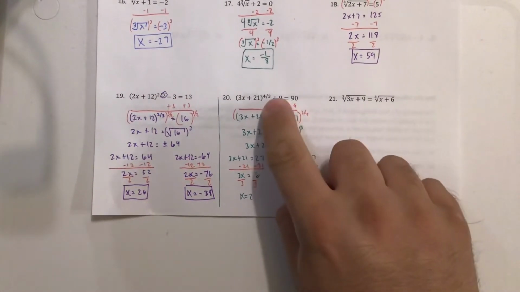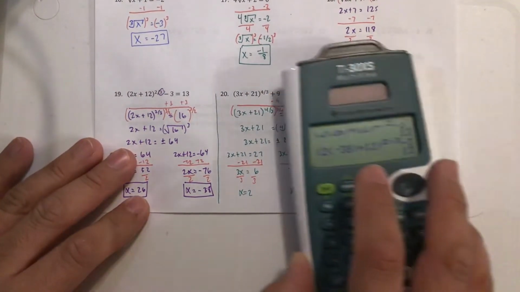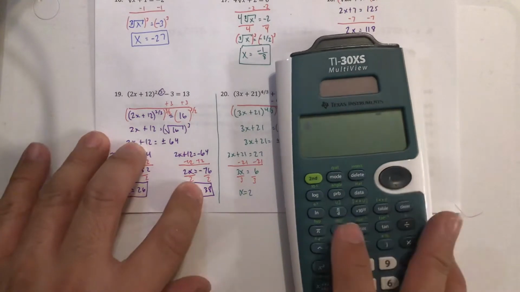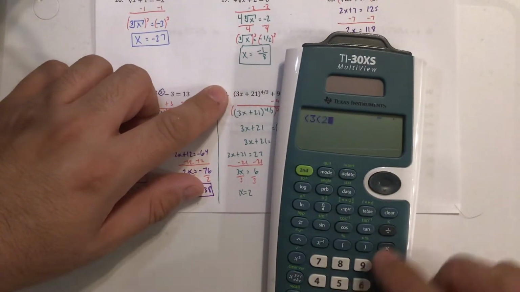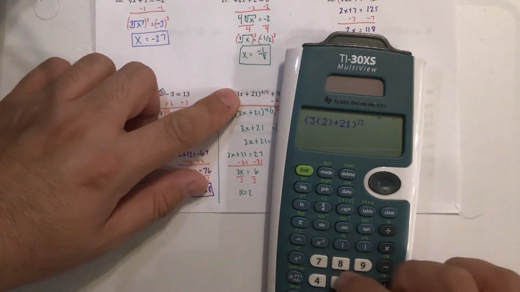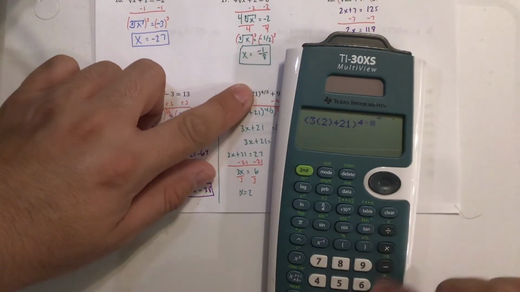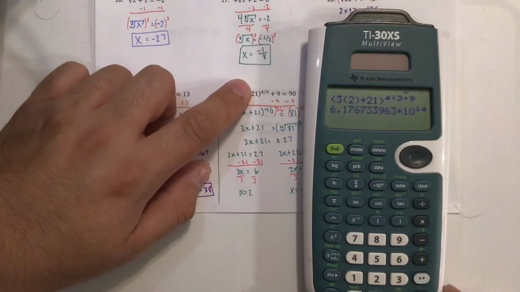Again, we have an odd root at the very top, so the answer should check out, but let's just verify. So for the first one, we have 3, parentheses 3, open parentheses 2, close parentheses, plus 21, raised to the 4/3. And there's a plus 9 at the end, and it should equal 90.